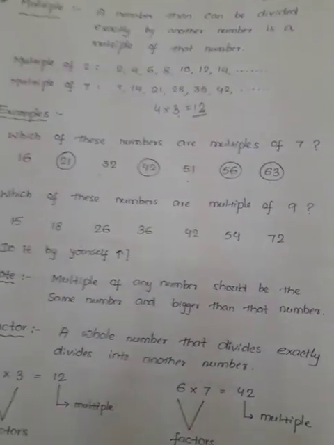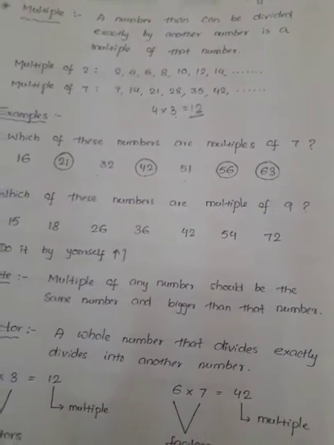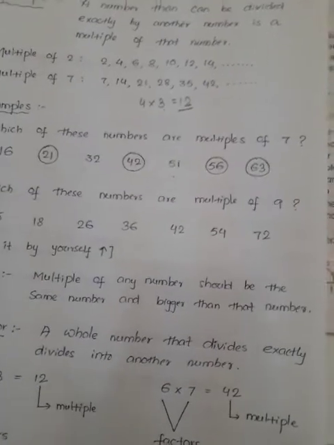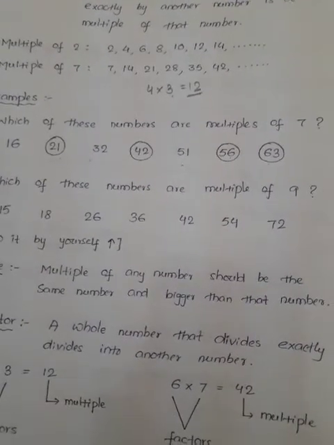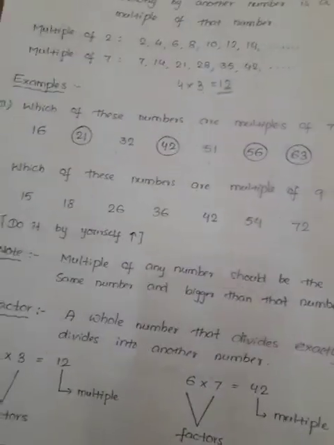It should not be smaller than that number. If I ask for multiples of 7, you cannot say 6, 5, 4, 3, 2, 1. These are not multiples of 7. So a multiple is every time the same number or bigger than that number.